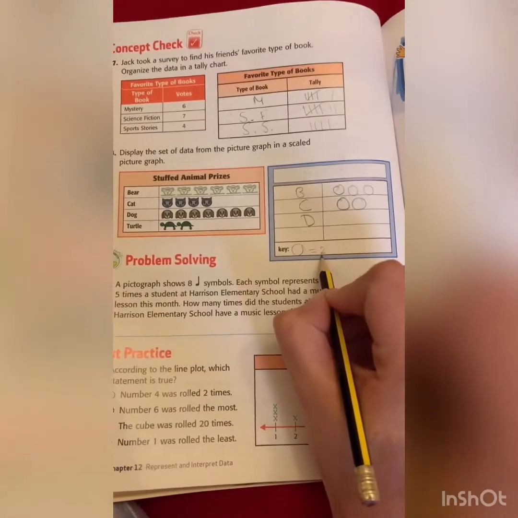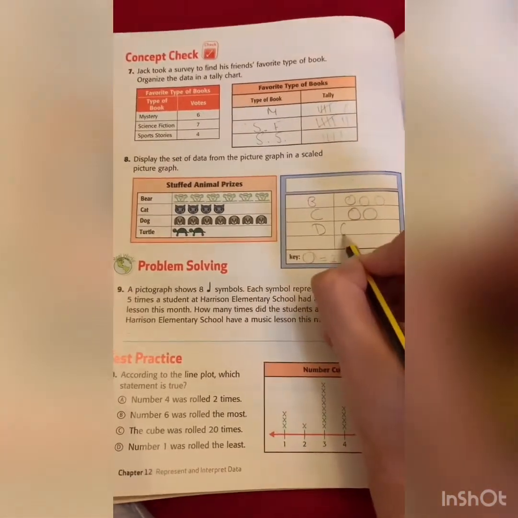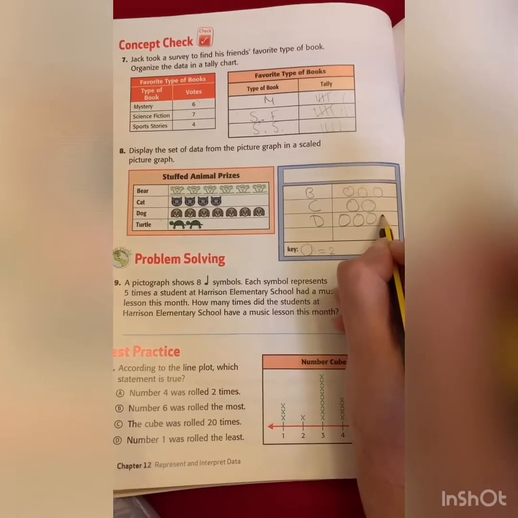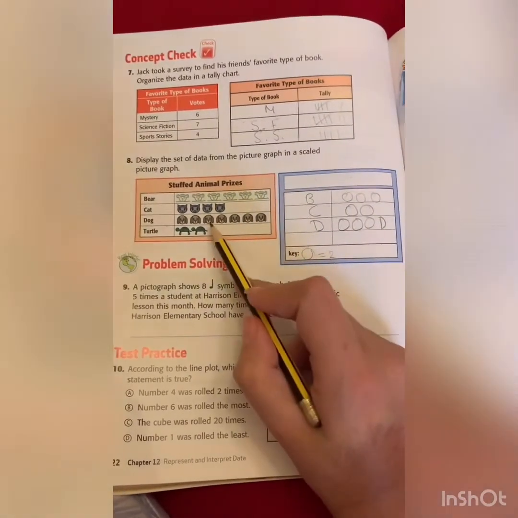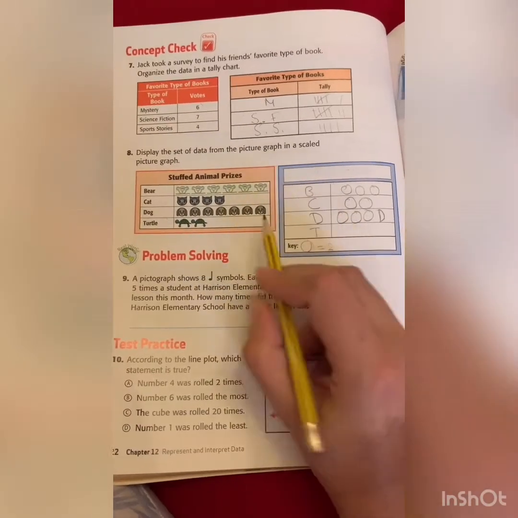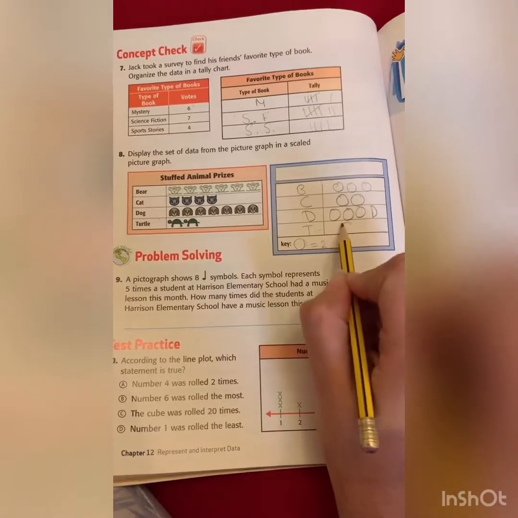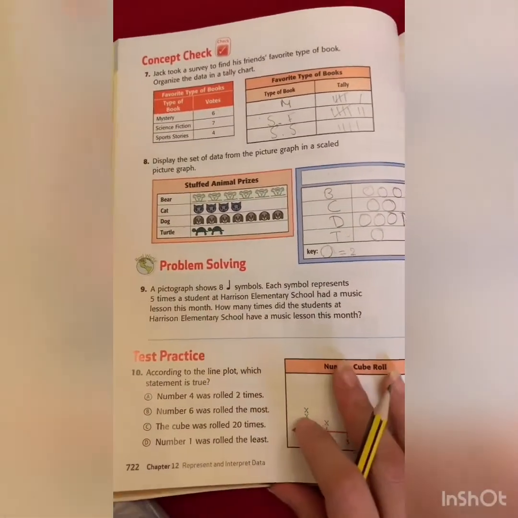There's nothing, but I have 3 times 2 gives me 6. So 1, 2, 3, and 6 plus 1 gives me 7. You have to draw a semicircle. And for turtles, you're going to draw 1 circle because the 1 represents 2, just like that.